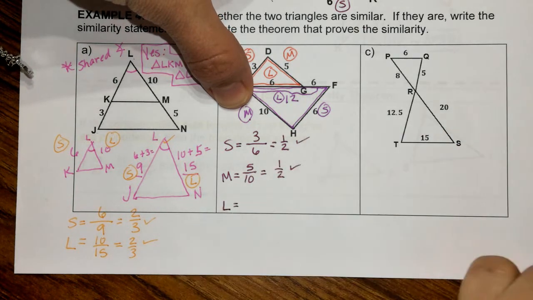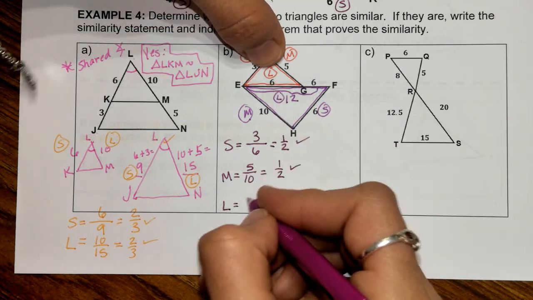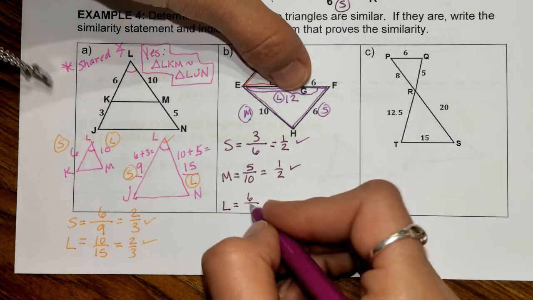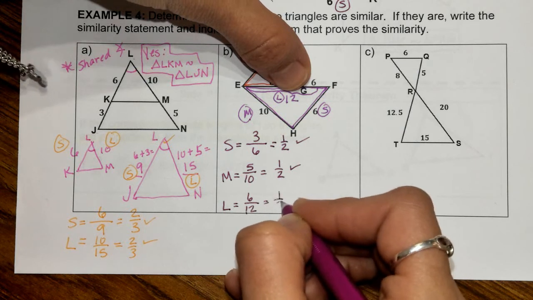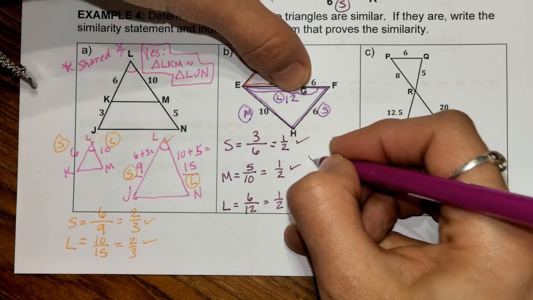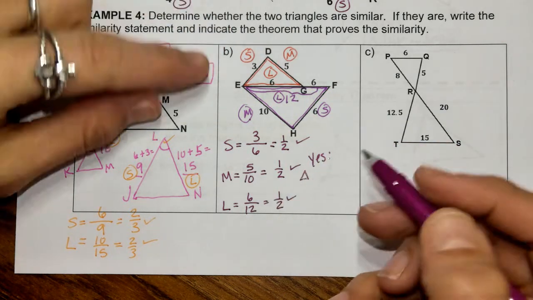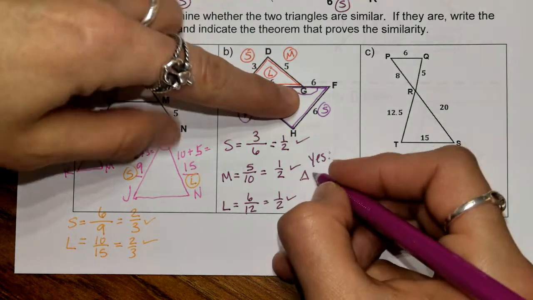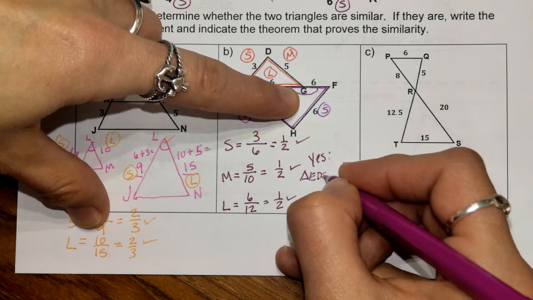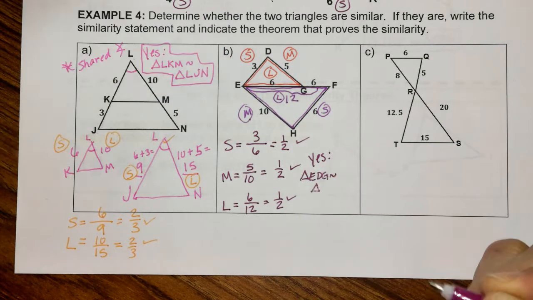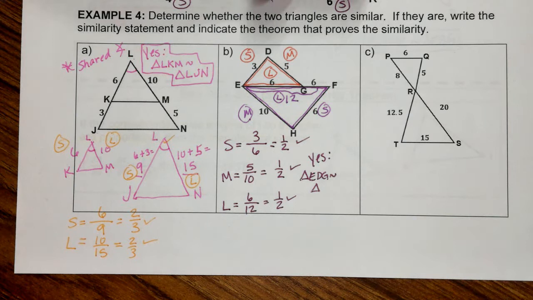Make sure we check out that last one, your large, 6 over the large, 12. And we do have another 1/2. So we can say, yes, these are similar. And we could say triangle EDG is similar to triangle... And this is where it kind of gets a little rough about which ones go together.